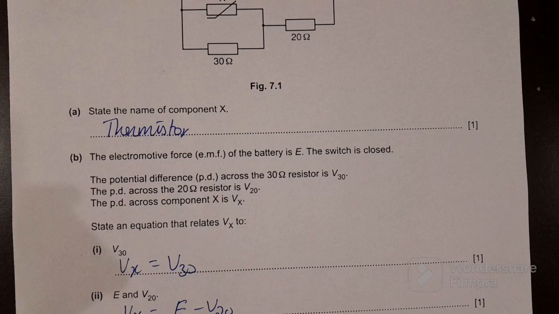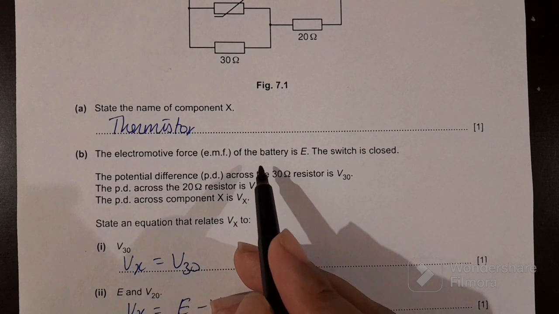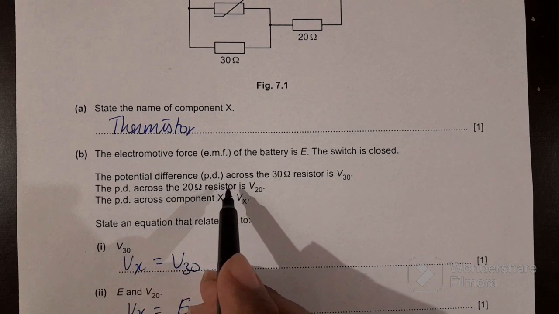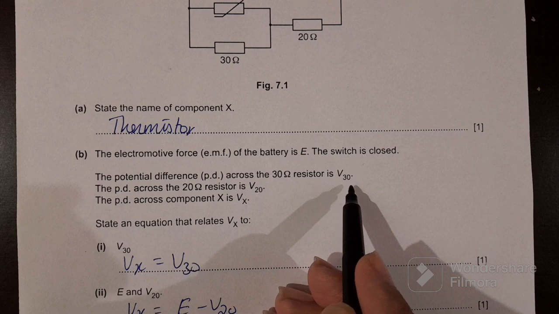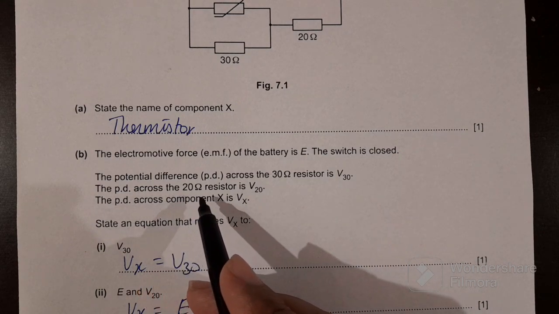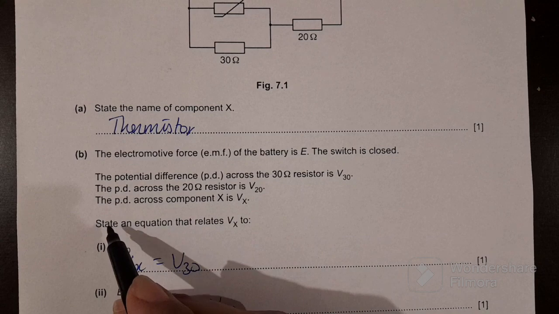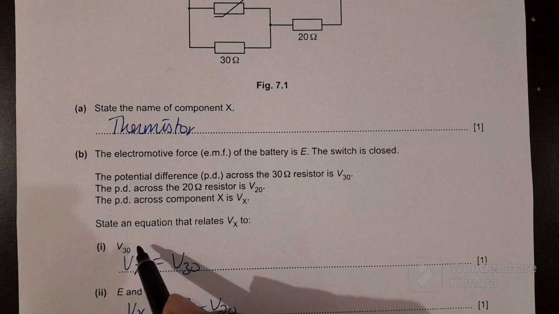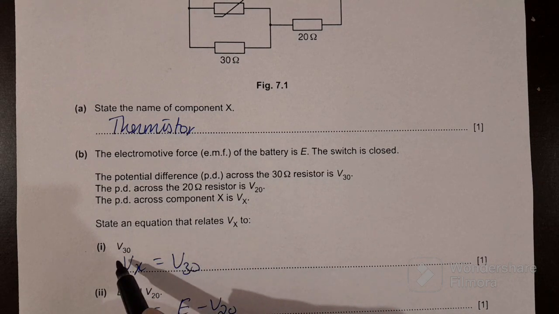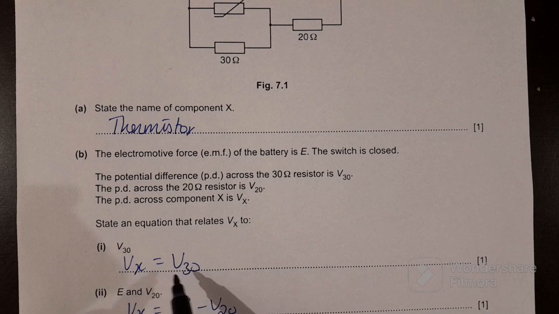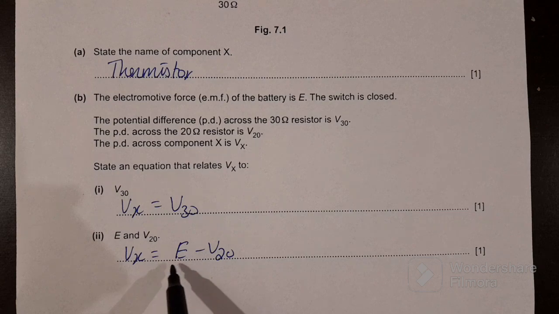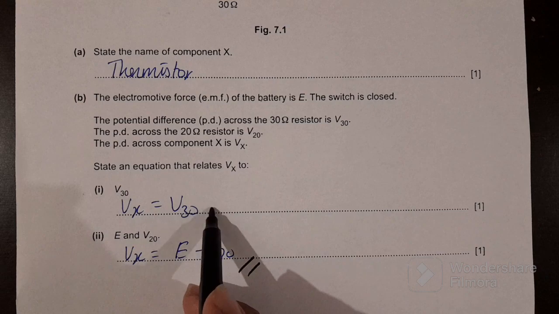Then part B states the electromotive force, EMF, of the battery is E. The switch is closed. The potential difference, PD, across the 30 ohm resistor is V30. The PD across the 20 ohm resistor is V20. PD across the component X is Vx. So state an equation that relates Vx to V30. So Vx is equal to V30. Then part 2 states E is equal to V20 plus Vx. So Vx is equal to E minus V20. So this is what we will write in part 2 and part 1.